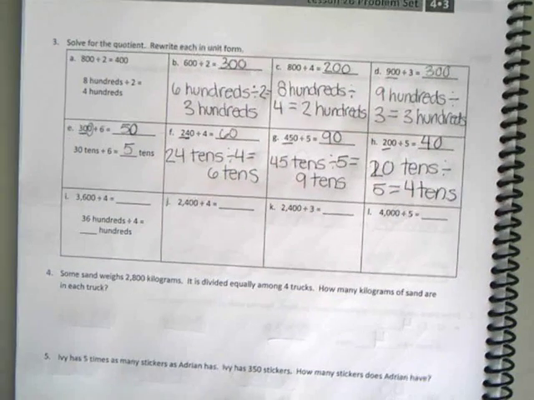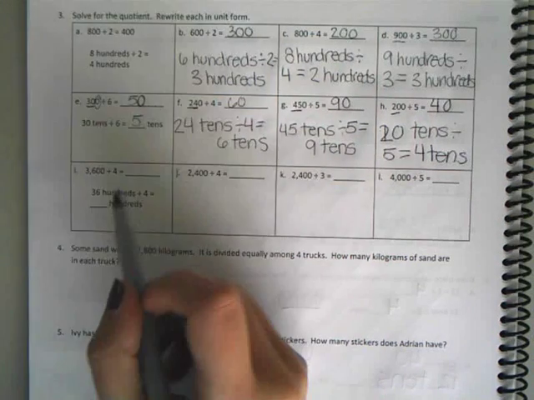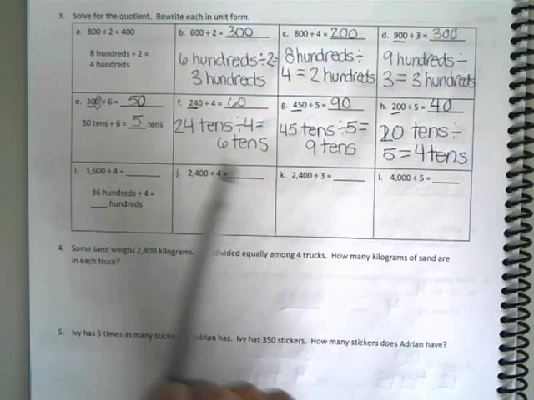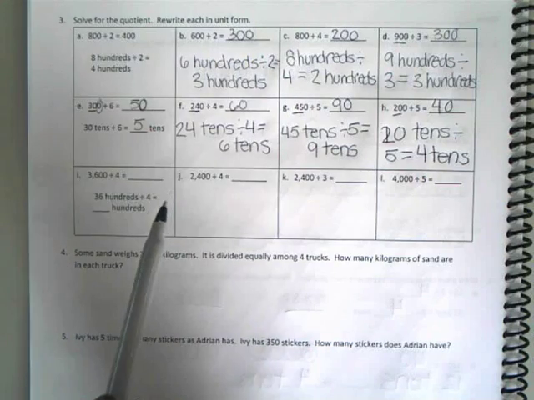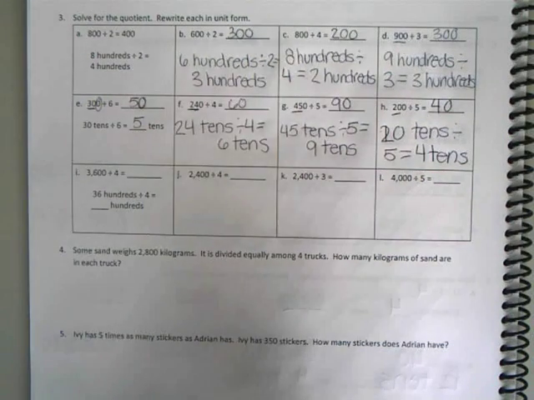All right, looking at that last row now, 3,600 divided by 4. It gives me a little bit of information. Now, we did hundreds up here, then we did tens, and in this row, we're going back to hundreds, it looks like. So, we just look at this in hundreds.